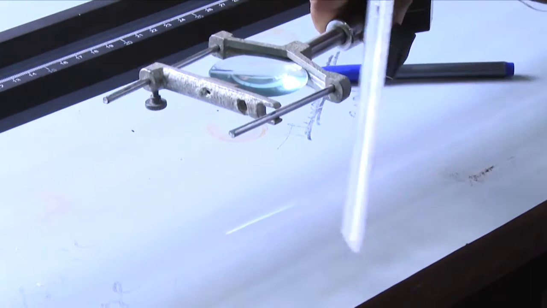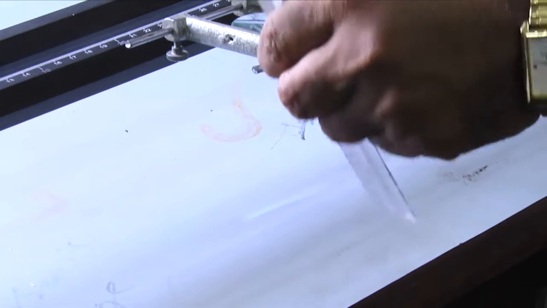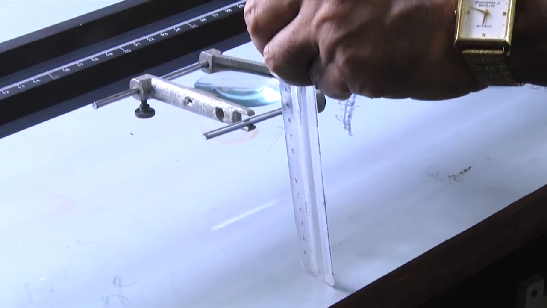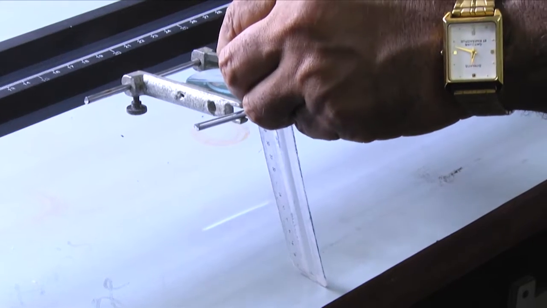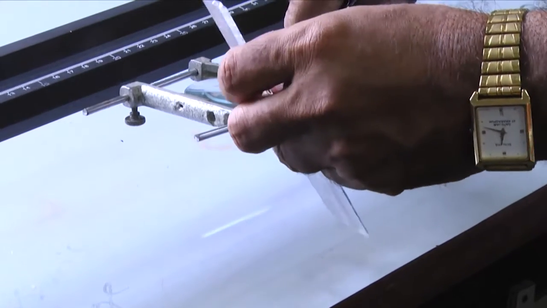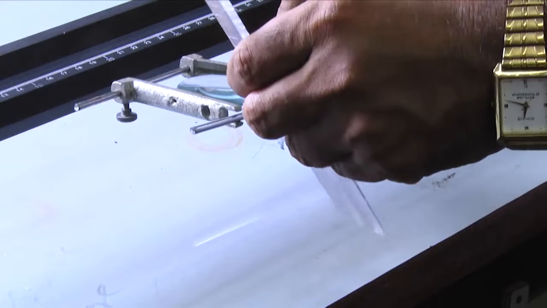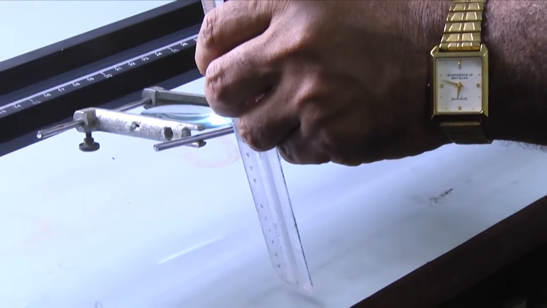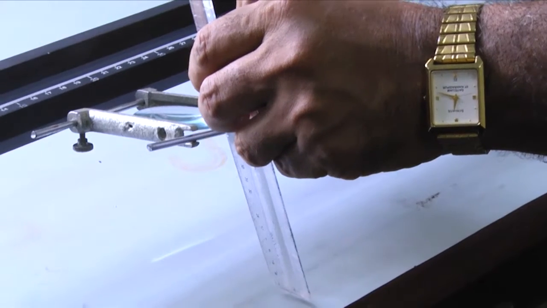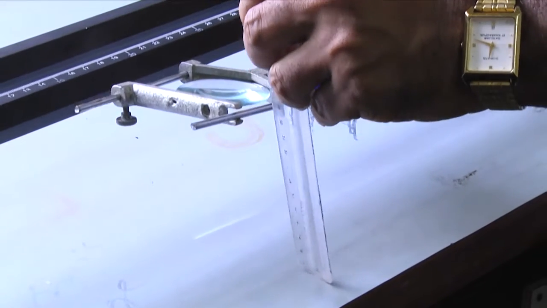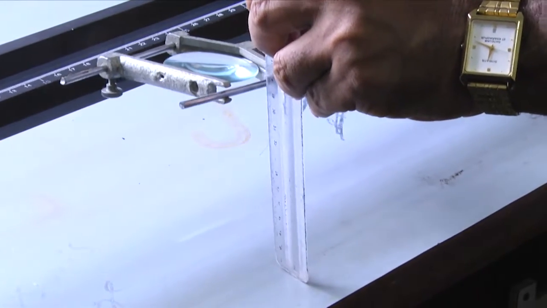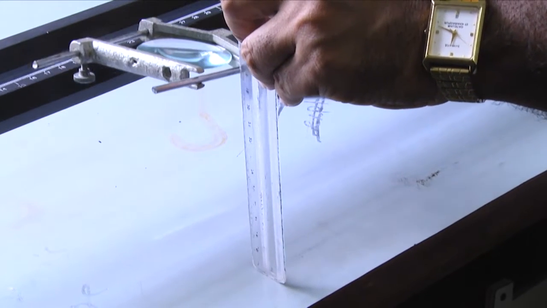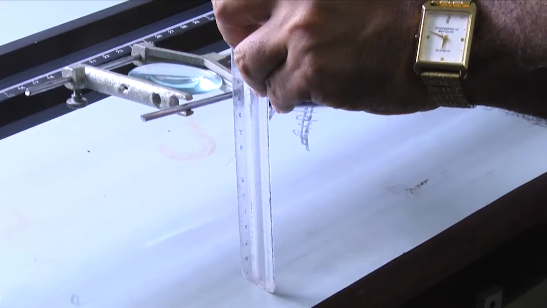So, from here I can see it is approximately, the scale is not a good one, but this is the scale reading, I can see 20 to 30 this side. Okay. So, approximately 10 centimeter. Okay.